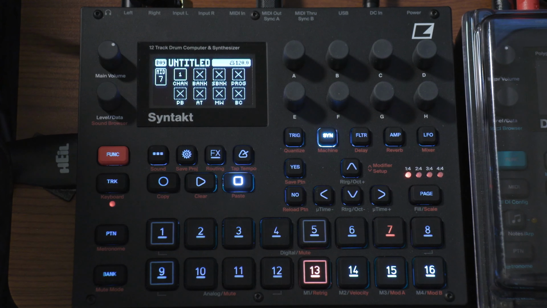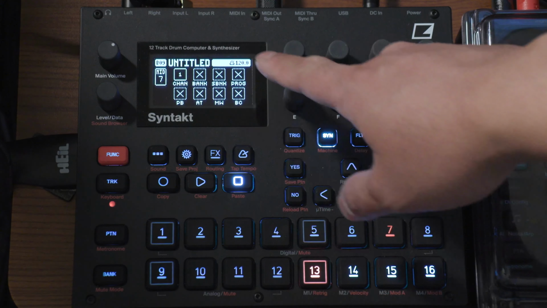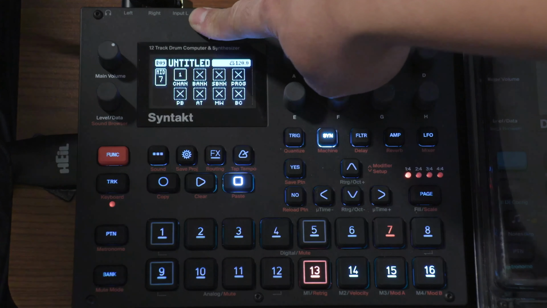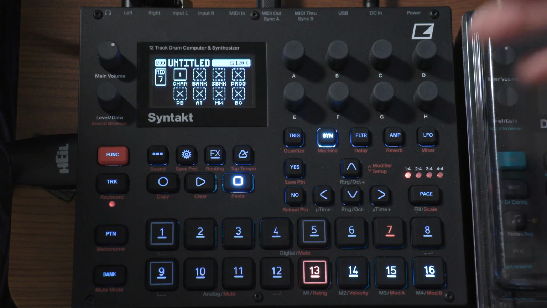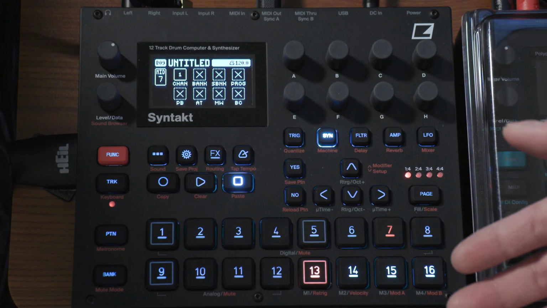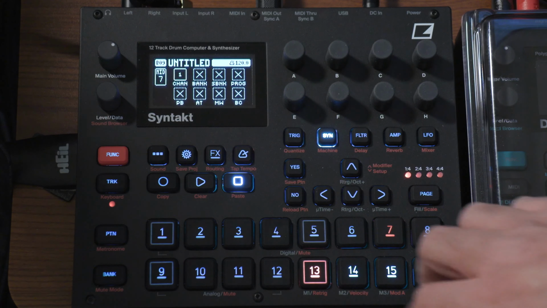You should have sound. You might notice that the sound is only coming out of the left. I probably also should have mentioned that my synth, I'm using the Moog Minitaur. That's monophonic. Well, it's monophonic, but it's also a mono synth in terms of the audio output. So I just have one cable running into the input L of the Syntakt. So obviously it's mono, so I don't want it to be just coming out of the left speaker.